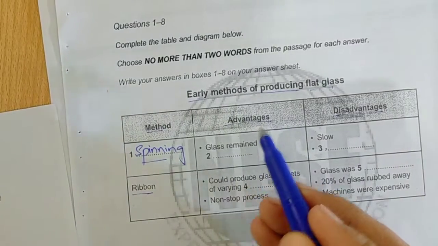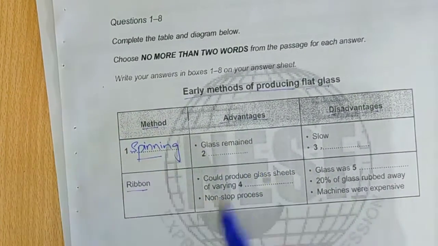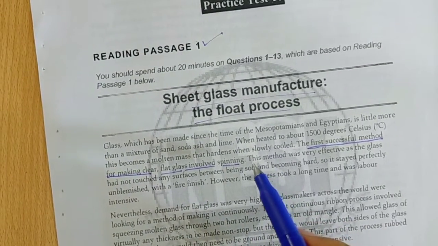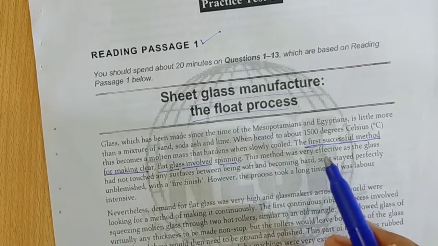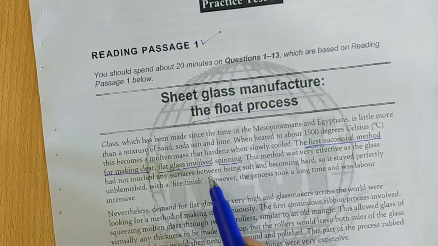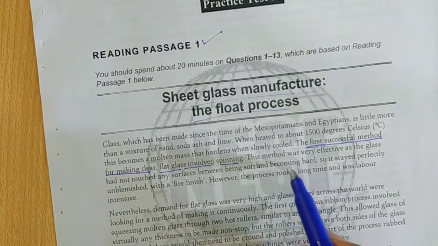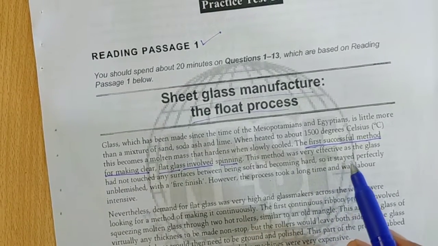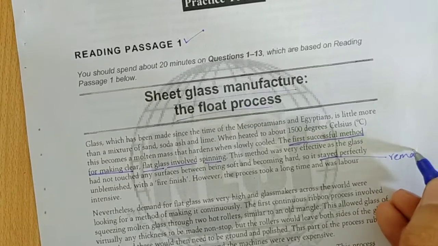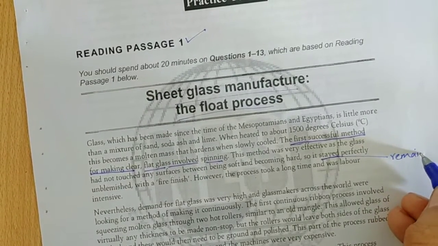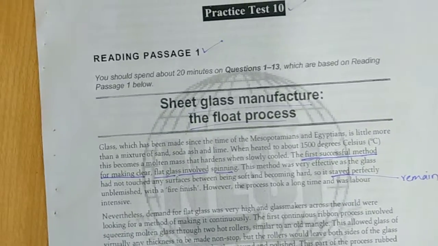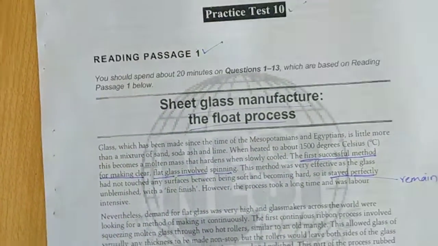Now we will have to find the advantages. Glass remained dash. We will continue from where we left. This method was very effective as the glass had not touched any surfaces between being soft and becoming hard. So it stayed. Remained. Stay is the synonym of remain. So stayed perfectly, remained perfectly.